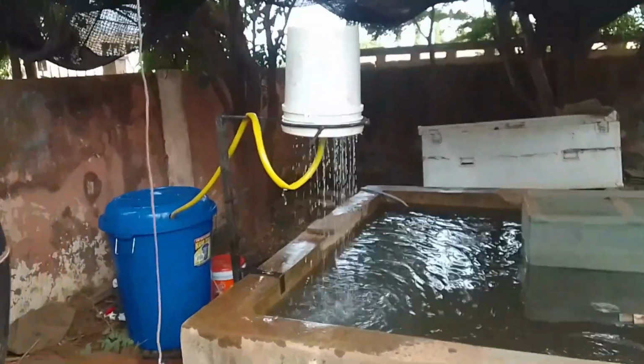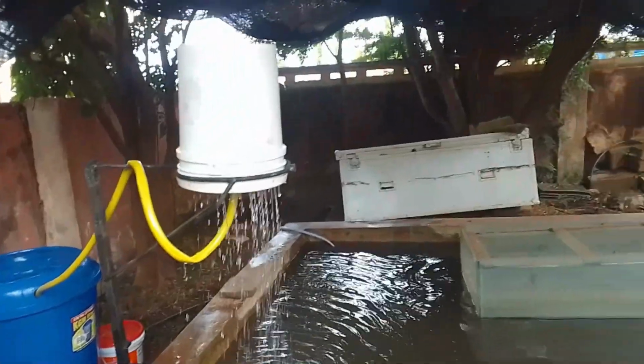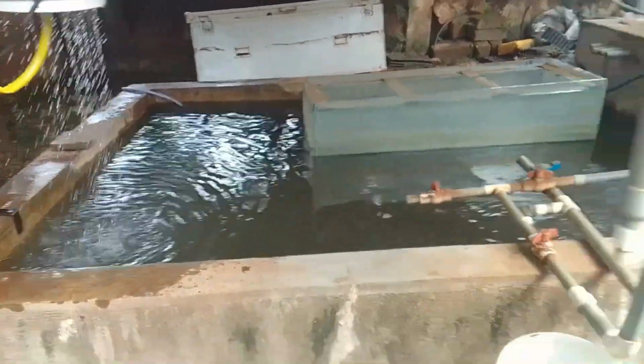So this filtration system will remove these insoluble particles, and for that matter, the water will be clean. Not only that, it also removes harmful chemicals like high ammonia, high nitrogen, and other parameters that might be harmful to the fish.